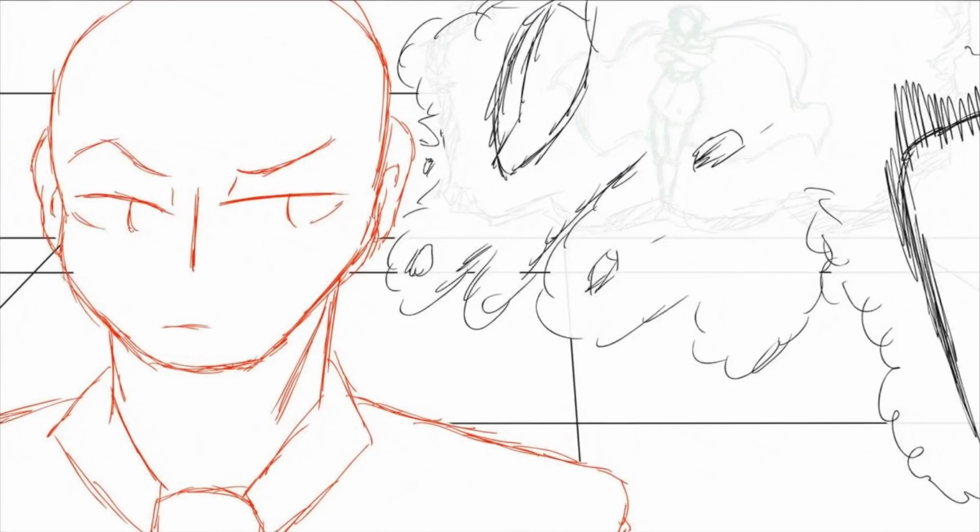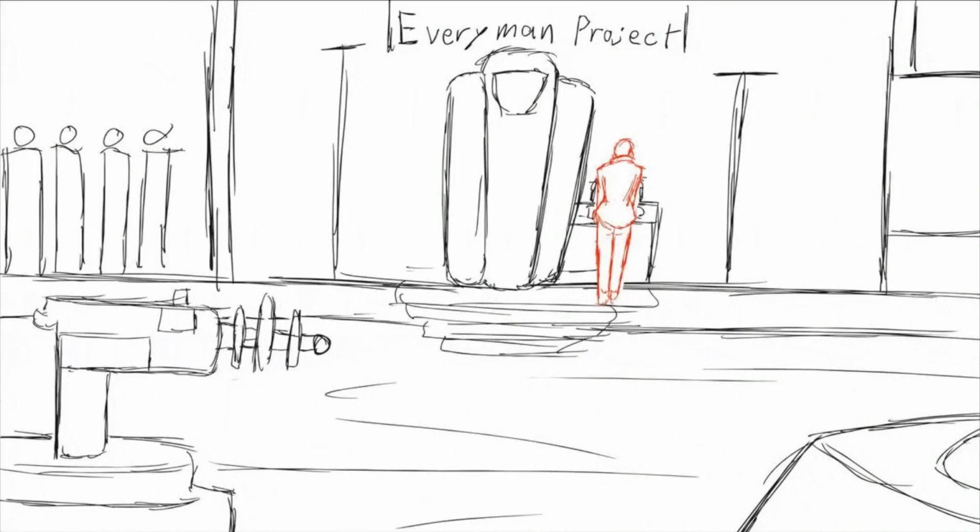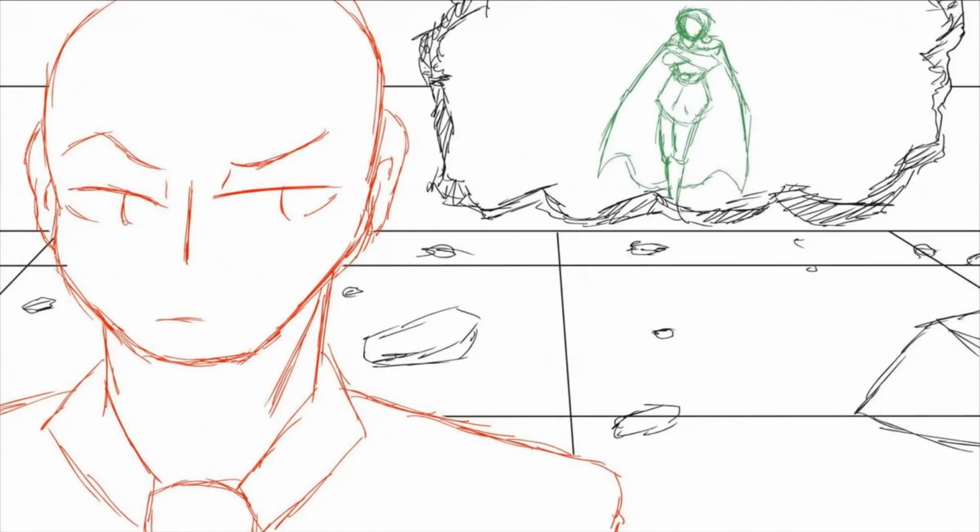Lex Luthor vs Dr. Doom. This episode does have a few changes, but it's not that much. The start of the storyboard shows the Everyman project at top, which is foreshadowing for later, which is missing in the actual episode.